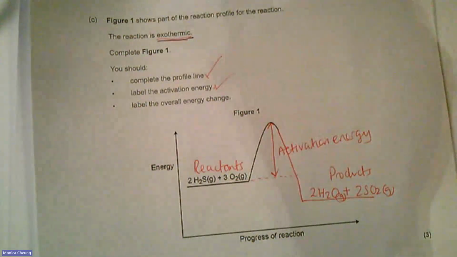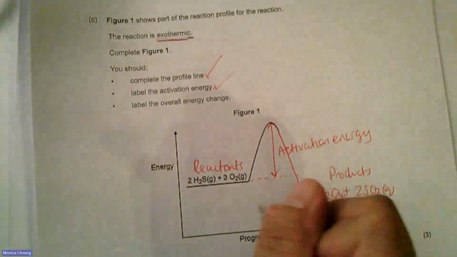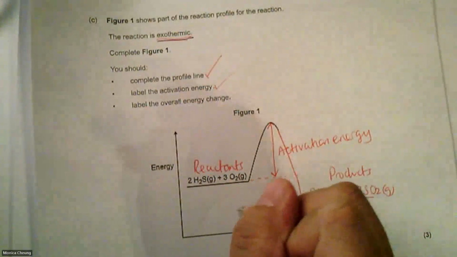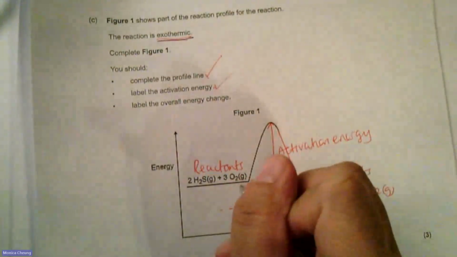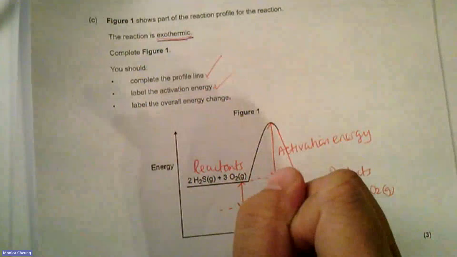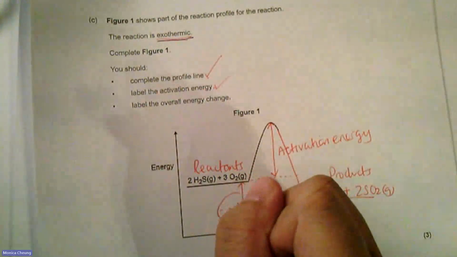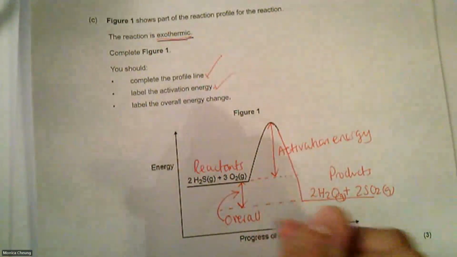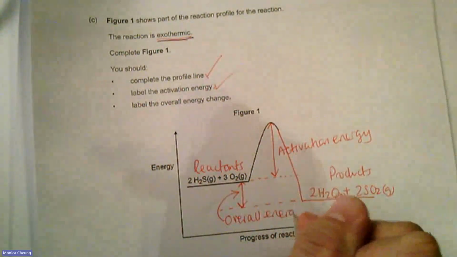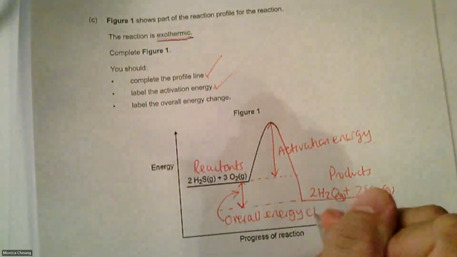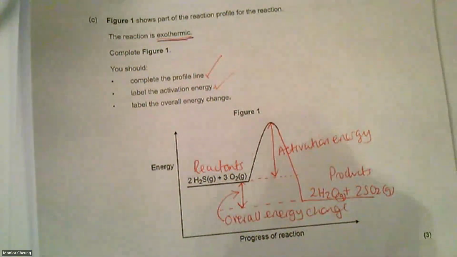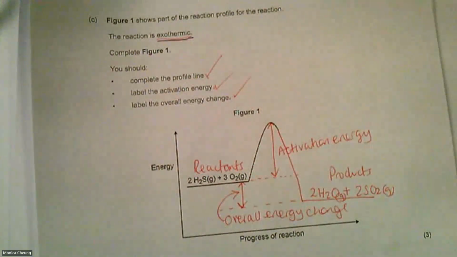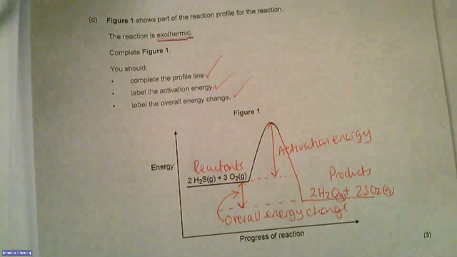Then it wants us to label the overall energy change. That's just the energy for the entire reaction to take place. So if we just extrapolate backwards from this line here, it doesn't have to be accurate, it wants you just to label it. As long as we can represent that, I'm going to have to draw an arrow down here to fit it on. Overall energy change. That's 3 marks, that's done. And now we've completed the diagram.